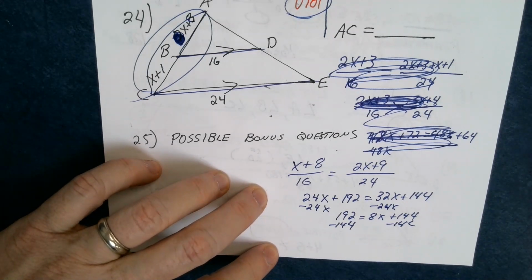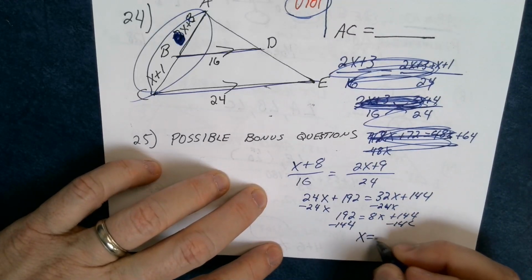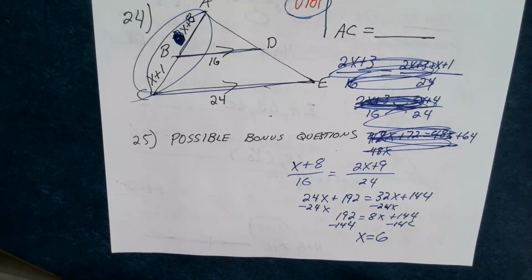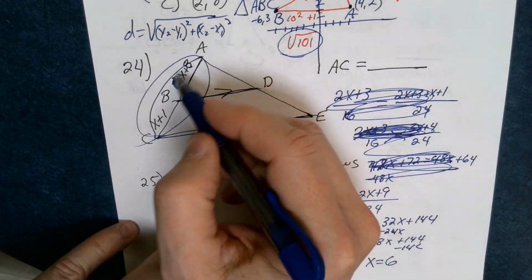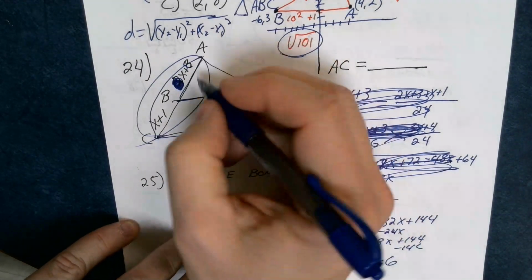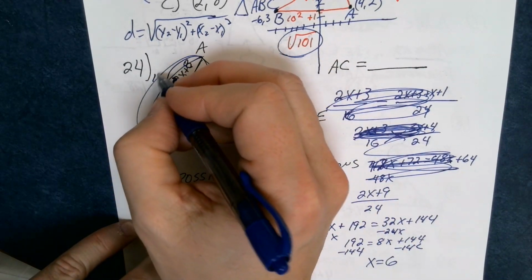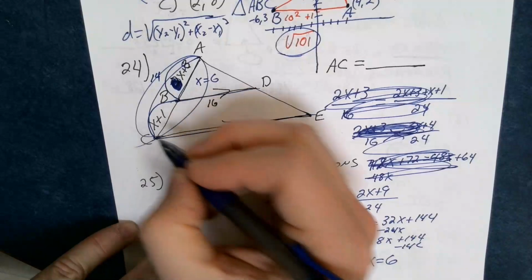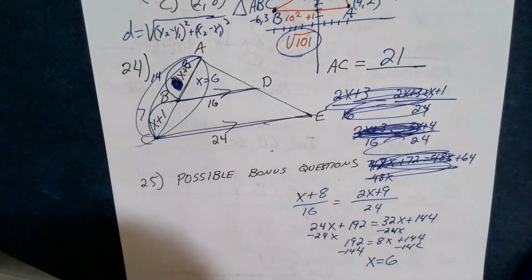192 minus 144, enter. And then I divide that by 8. Then I get x equals 6. Now, 6 is what x equals, but my question actually asks for AC. AC is the distance from here all the way to here. And if I know x equals 6, then this top distance is 14, and this bottom distance down here is 7, so AC is a total of 21.